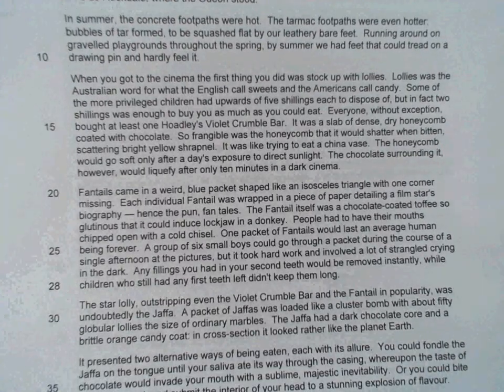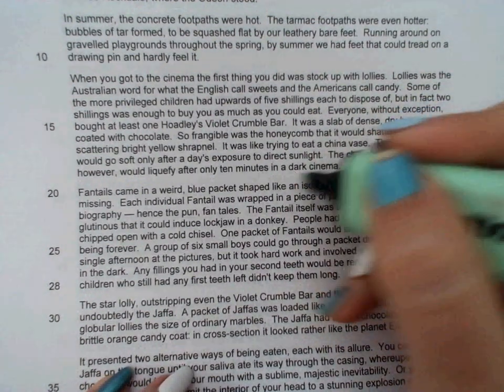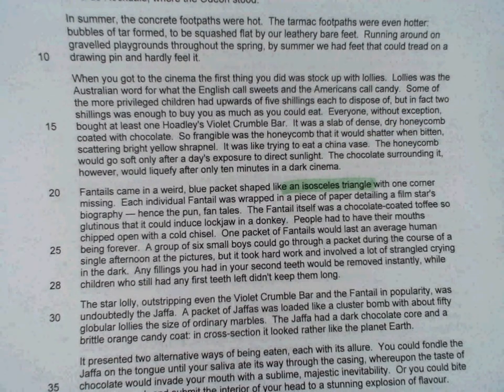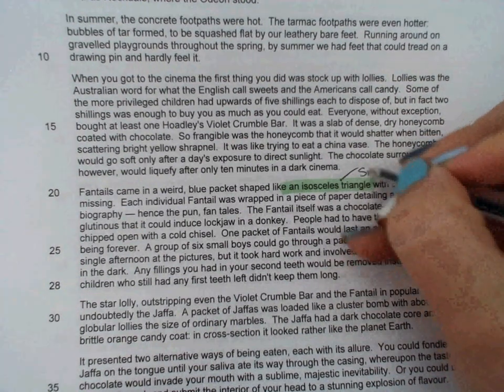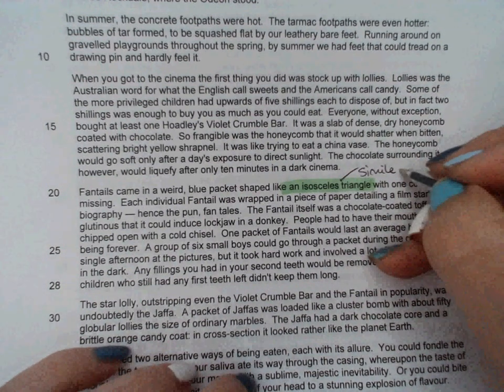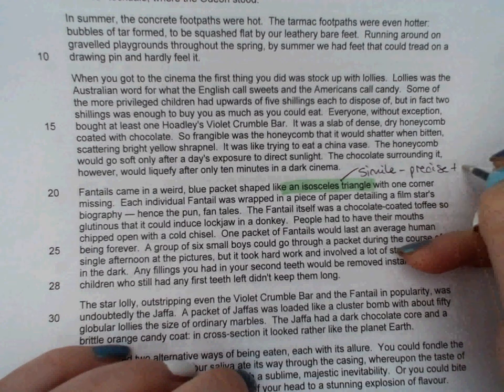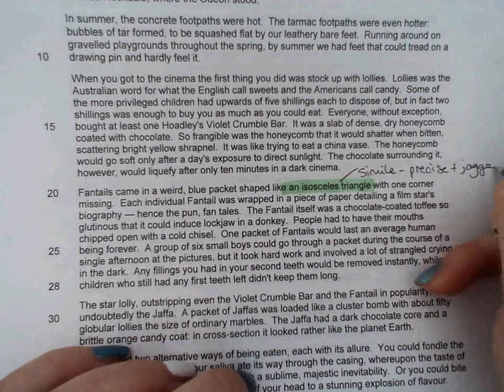So the first thing that draws my attention is that they're like an isosceles triangle. So that's a simile. Now, lots of students pick this out, but what can you say about it? To me, the fact that it's like an isosceles triangle makes it feel quite precise looking. And triangles make me think that as a sweet, maybe it was quite jagged.